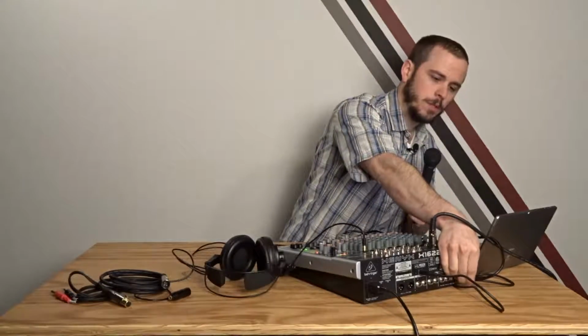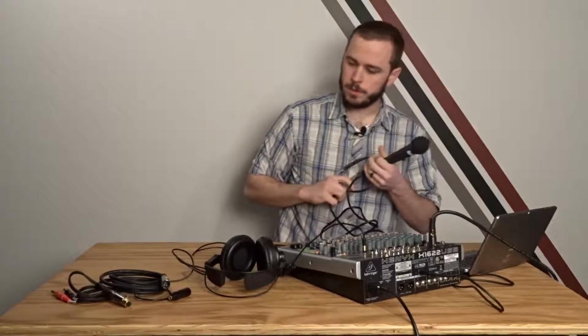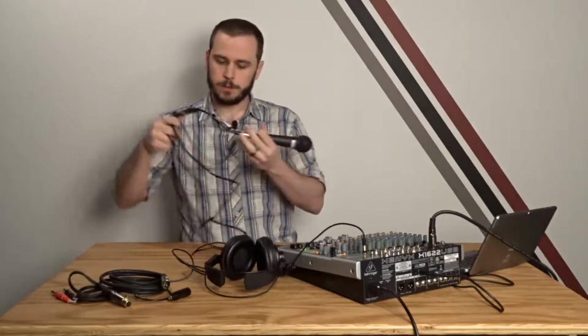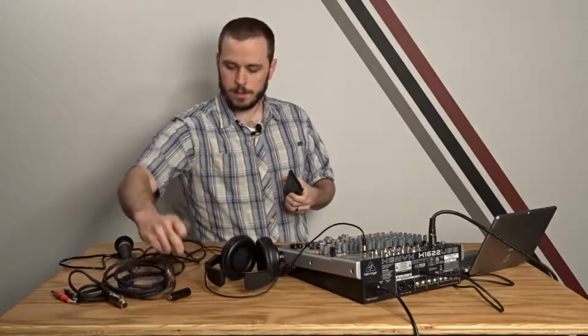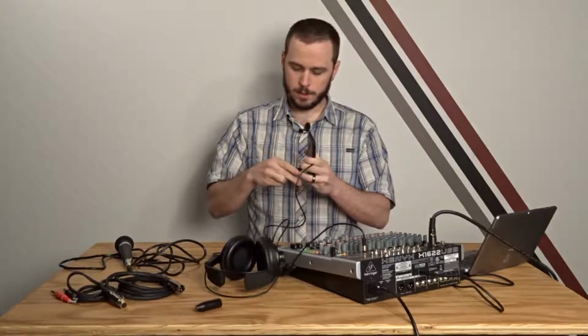Let's do one more thing so we can demonstrate one more issue with inserts, because you may not be using a microphone into an insert. Maybe you're using something else like a media device to play music. So let's listen to what that sounds like.